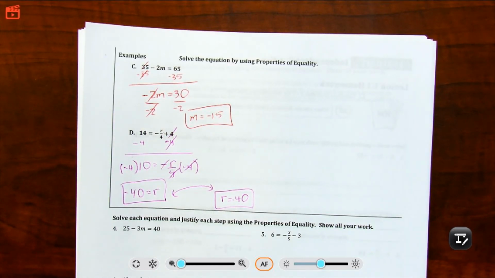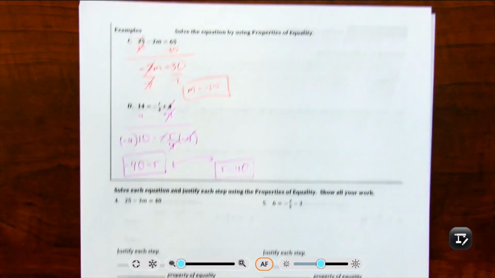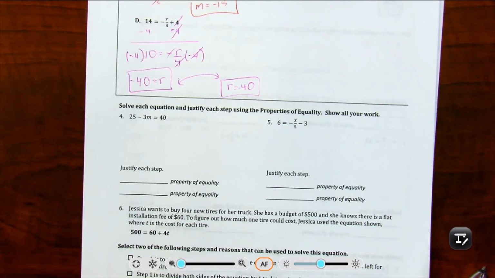Okay, so if you want to pause the video here and try problems number 4 and 5 on your own, and then press play to see the solution.